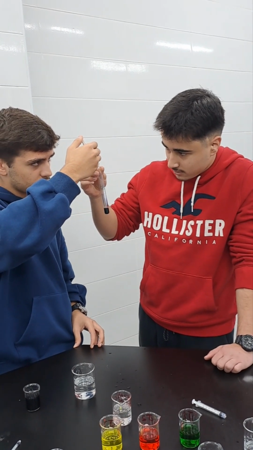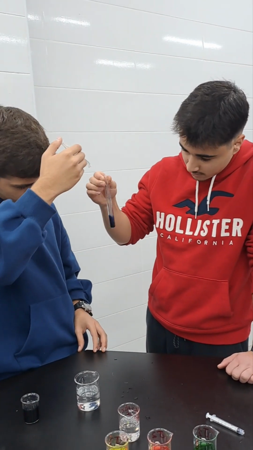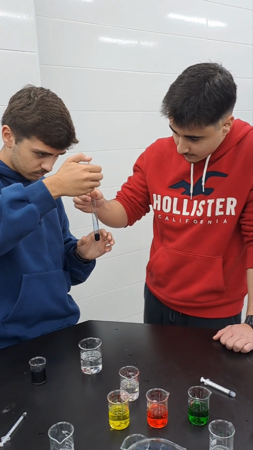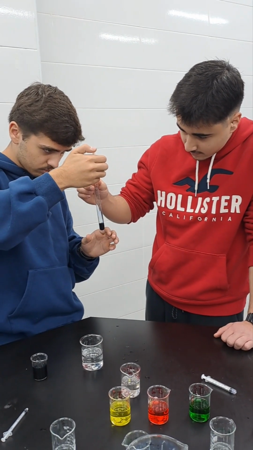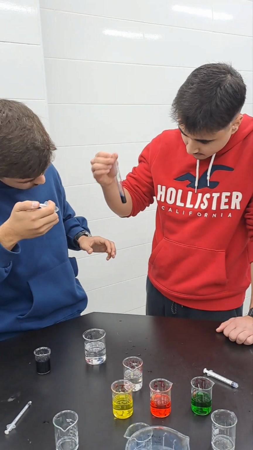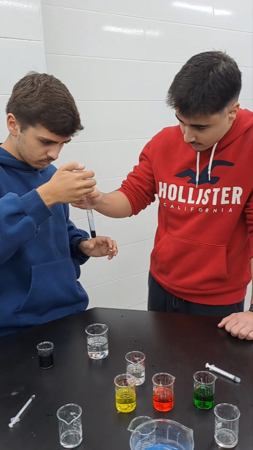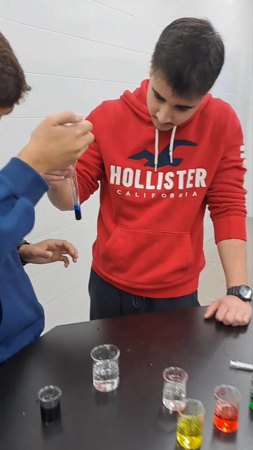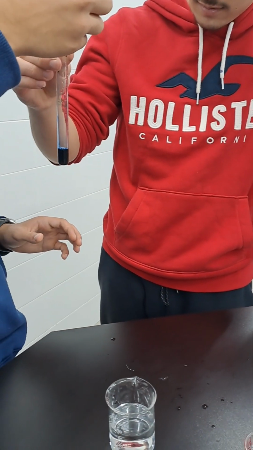This is correct. Now as you can see, guys, the color starts to change. You can add more. The color should go from blue to colorless, but because we have kind of unstable DCPIP, it's going to change to brown, and we can use it as an end point to judge the color change.